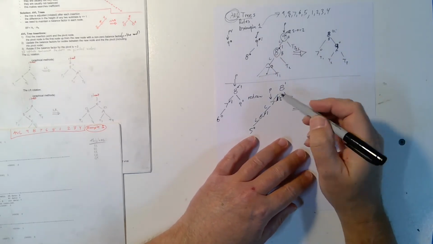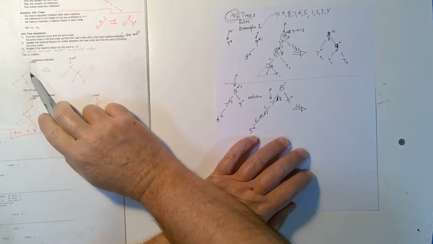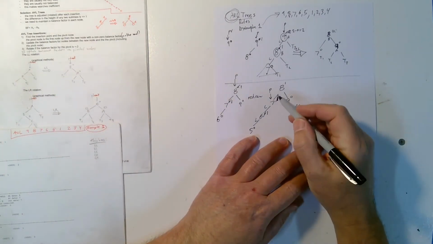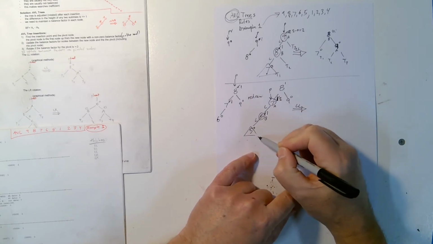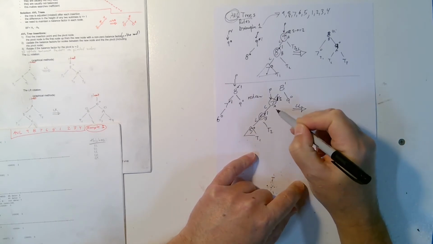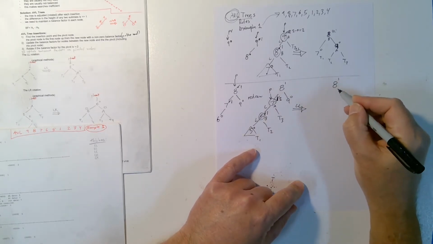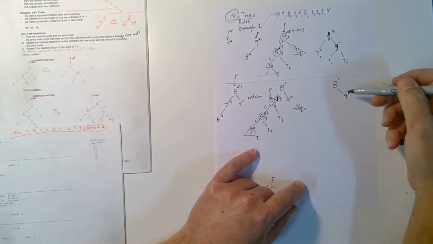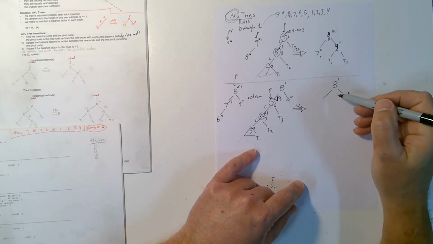If this is a left-left rotation, then looking at this pretty thing here, this is A, this is B, this is subtree 1, this is subtree 2, this is subtree 3. These guys stay like they are. They don't even know what's happening.